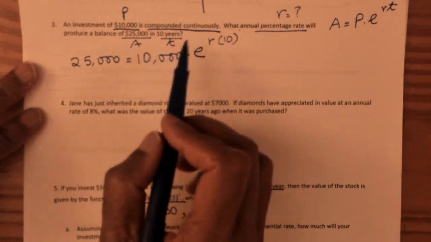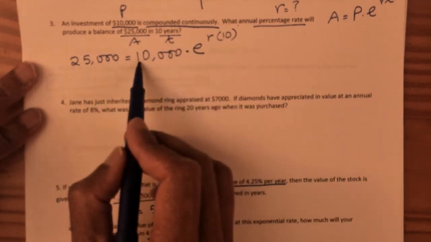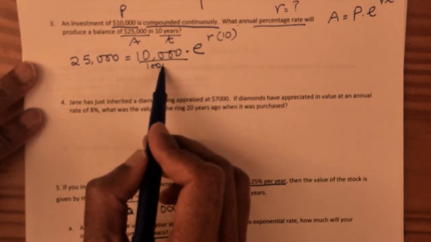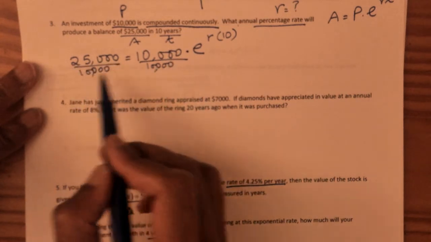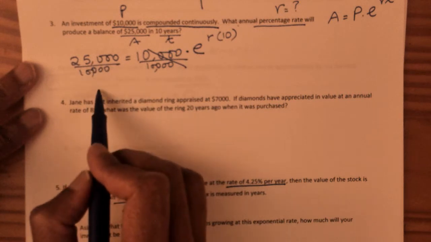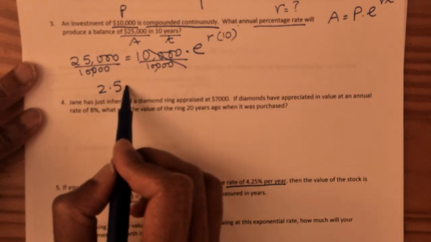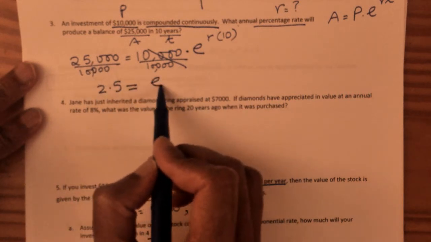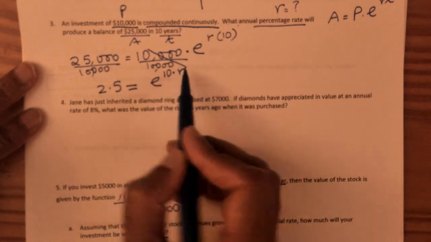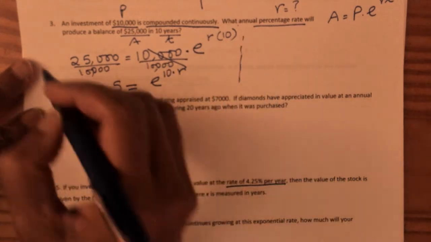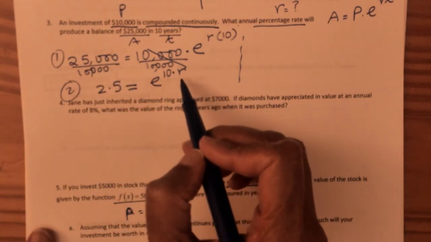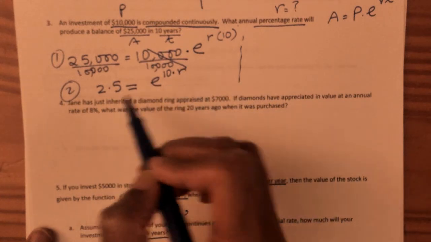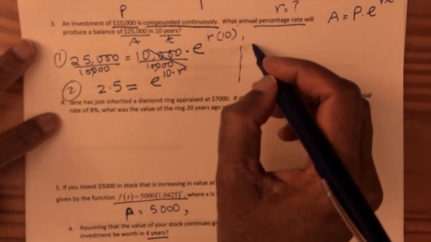First thing is I'll get rid of this 10,000 so that E is by itself. So when you divide both sides by 10,000, I am left with 2.5 equals E to the power of 10R. Now what do I do? For you to get to the R, remember how do you solve an exponential equation? If you cannot get the same base, you basically take ln on both sides, or log or ln.